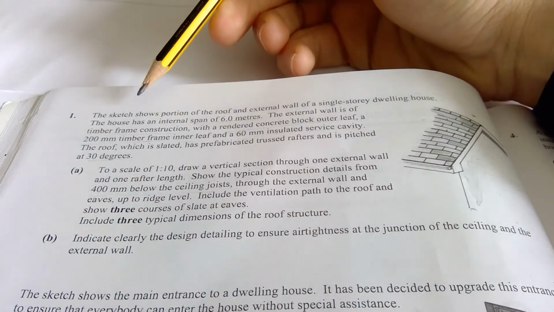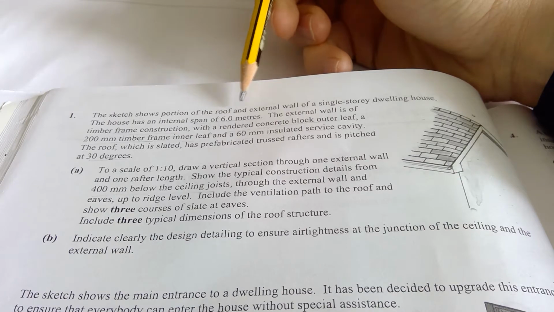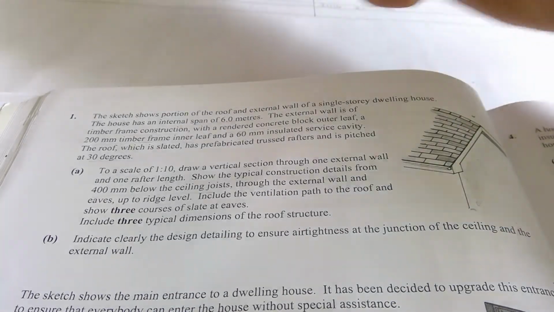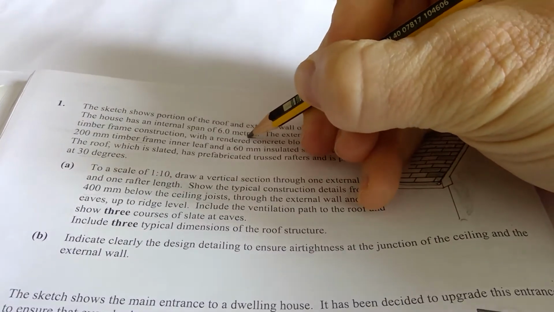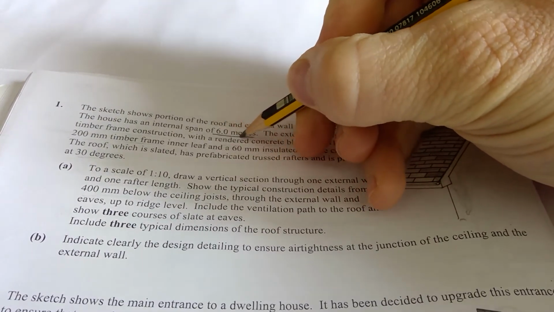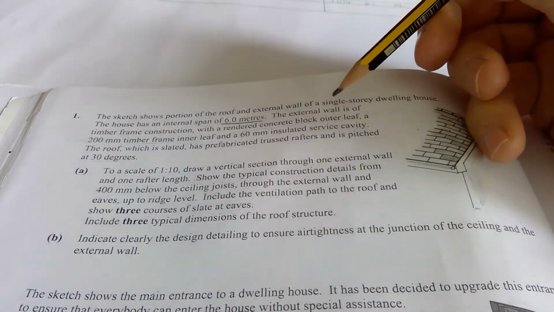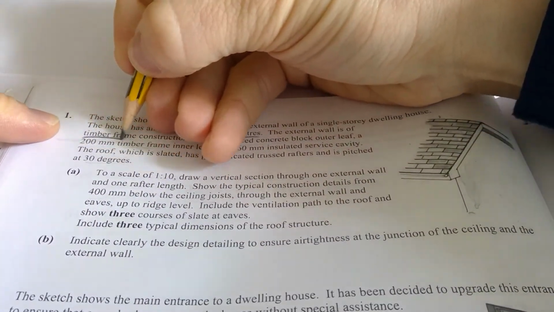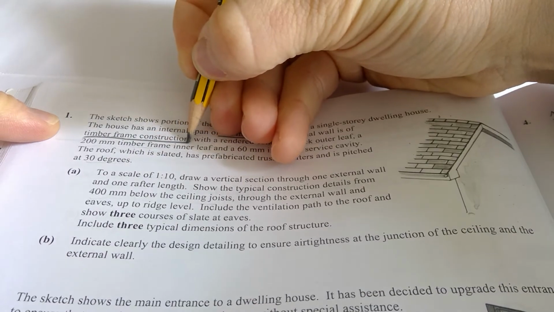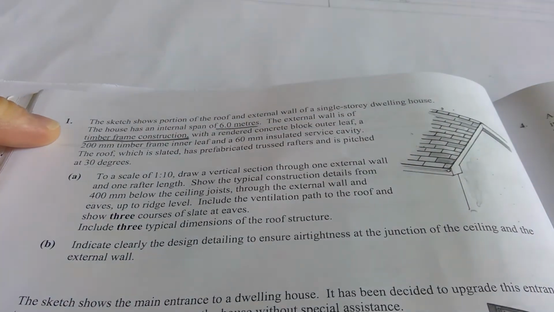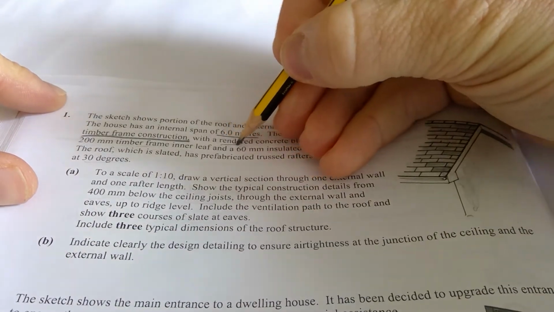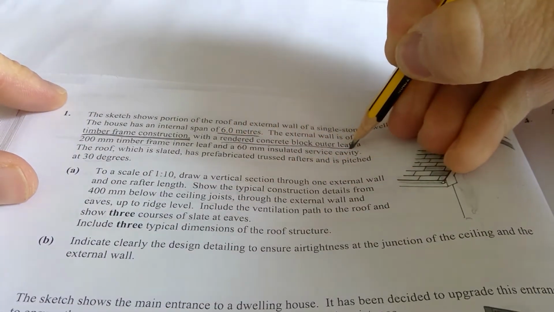The sketch shows portion of the roof and external wall of a single story dwelling house. Okay, nothing important there. The house has an internal span of 6 meters. That's important, and we'll come to that shortly. The external wall is of timber frame construction. That's very important. So the inner leaf is going to be a timber frame panel. The outer leaf is going to be a solid concrete block wall with rendered concrete block outer leaf.